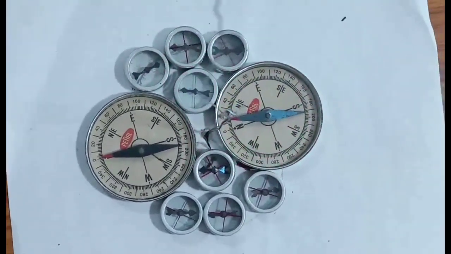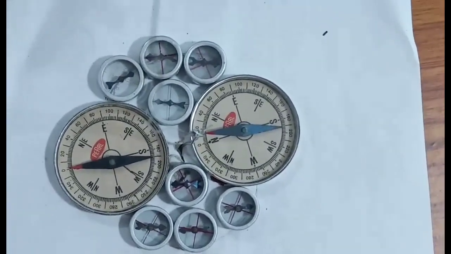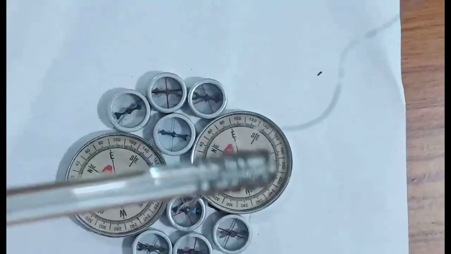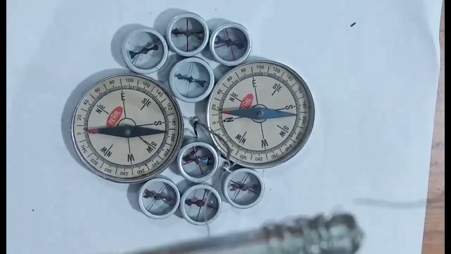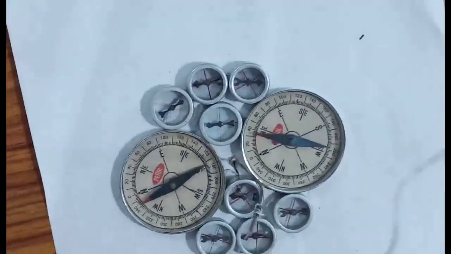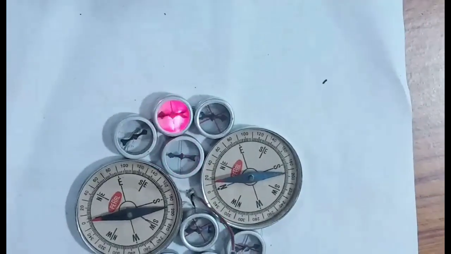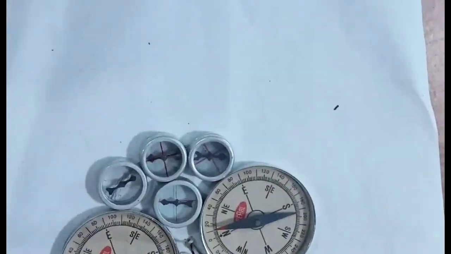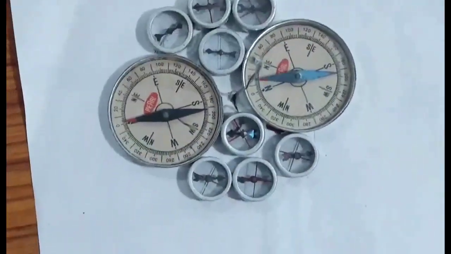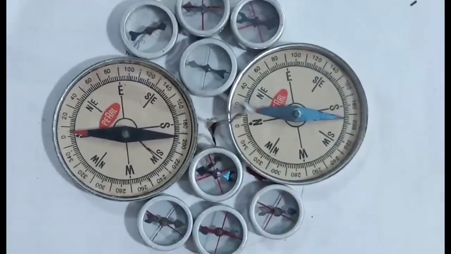So this is a useful experiment which explains how a current carrying conductor behaves in the presence of a magnetic needle, that means how the magnetic needle is influenced with the help of the current carrying conductor, and in what direction the current produces a magnetic field around it. You also notice that when I move away from the center, the deflection decreases. The needles placed at the corners show a small deflection because the magnetic field strength reduces as I move away from the center.